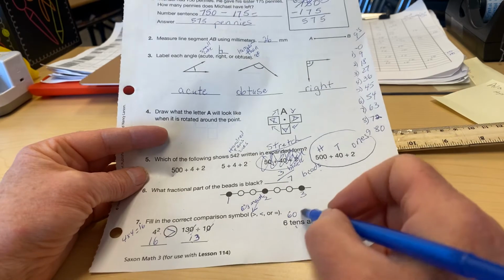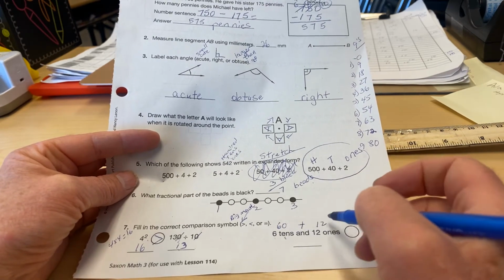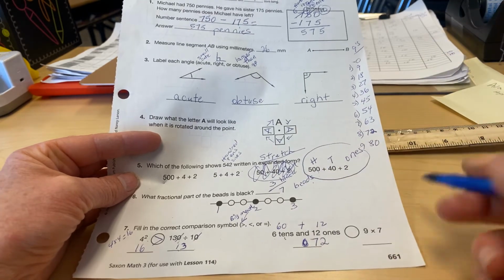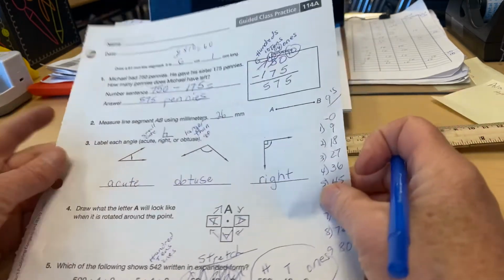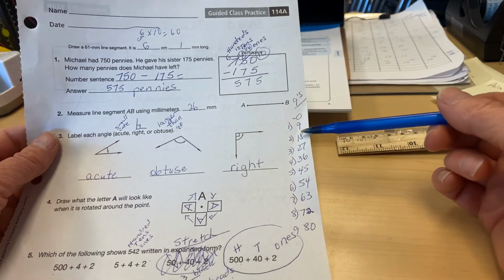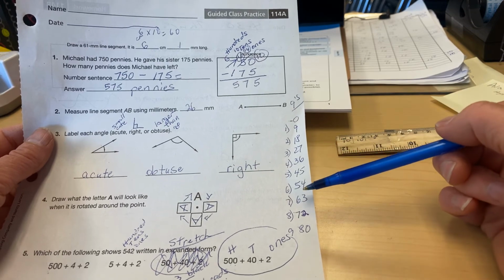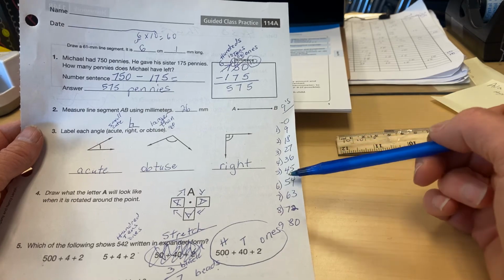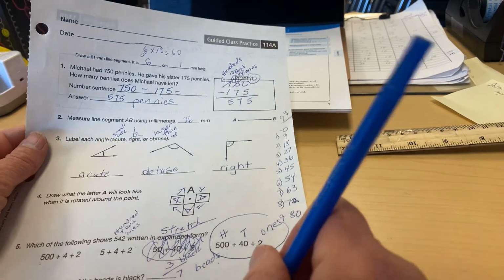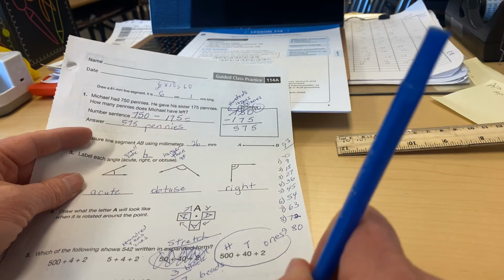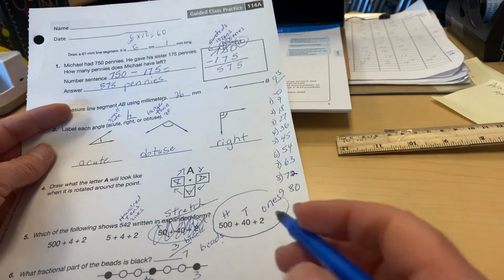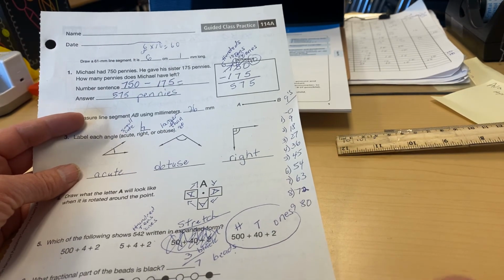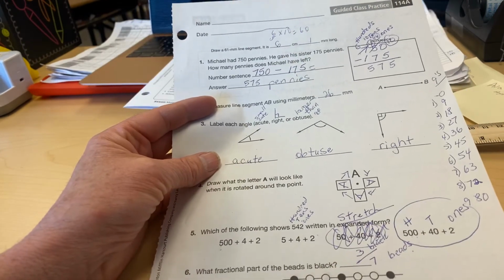Next one, 6 10s is 60 plus 12. So 60 plus 12, 60 is, whoops, I'm almost doing it wrong. 72. Okay. And 9 times 7, I put the 9s again for you. Ready, go. 0, 9, 18, 27, 36, 45, 54, 63, 72, 80. Okay, we want 7 of them. So 1, 2, 3, 4, 5, 6, 7. 9 times 7 is 63, which is my small number. My big number is the 72. So put the big mouth by the big number, and that's 72 is greater than 63. 16 is greater than 13.